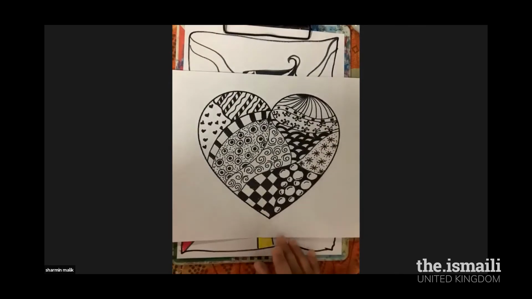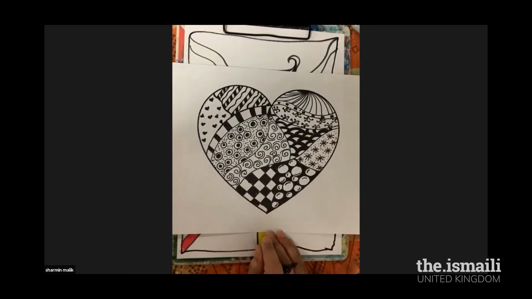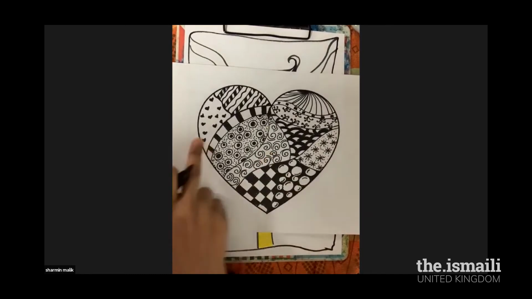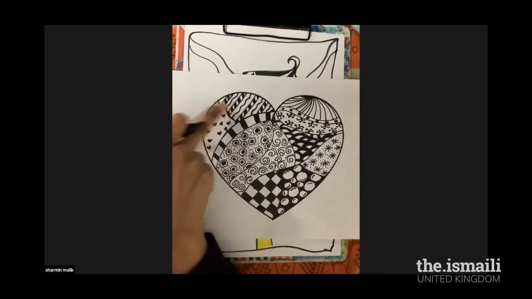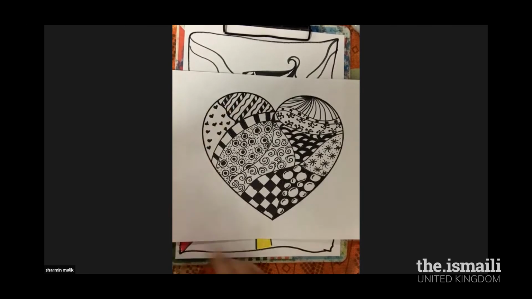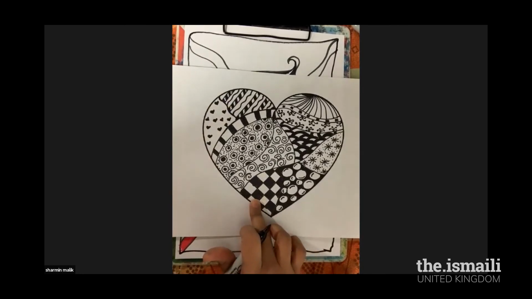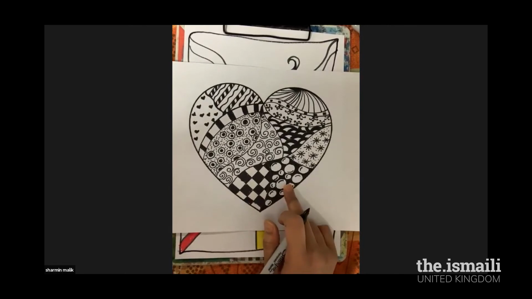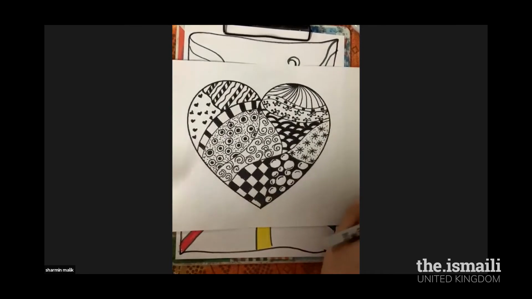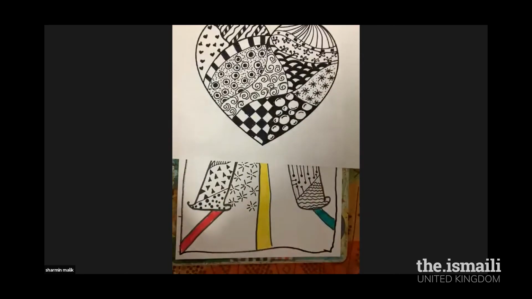So here you go. Some swirls to add. Something like this. Some checks. Checks really look good. I like these bubbles also. So what you do: a circle, put a line, and the rest of the area you can color in. And let me show you more stuff.